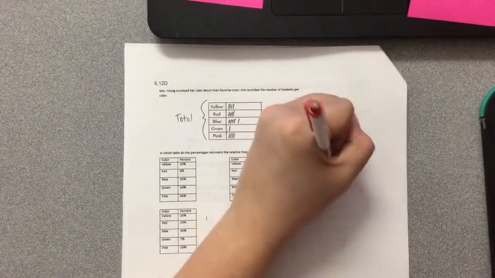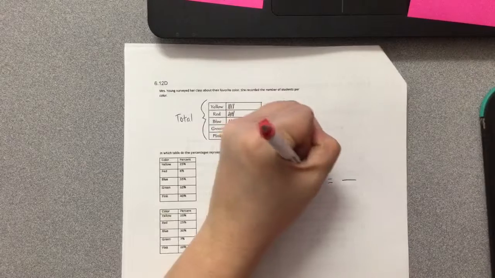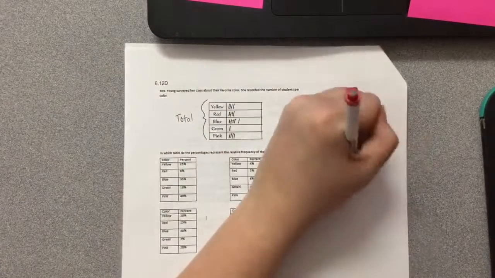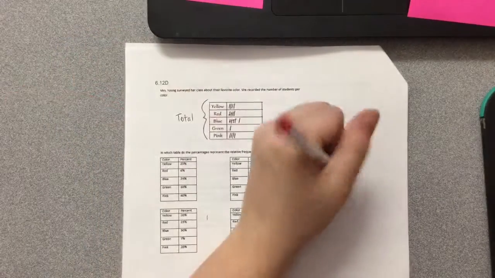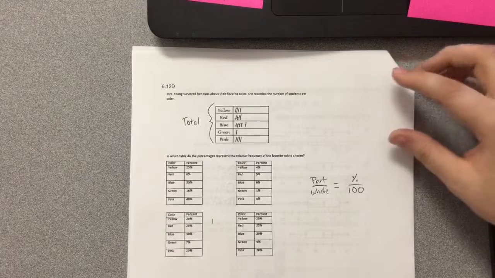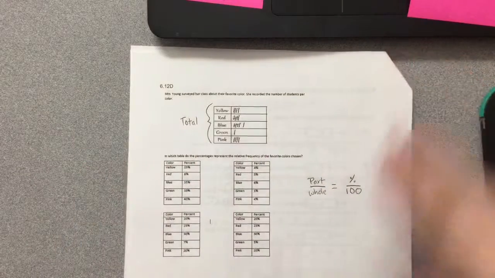Because in order to do percents, we have to have a percent proportion, which is part over whole, set equal to percent over, that's right, 100, always over 100 when it's a percent. Then you cross multiply and divide based on what you're given.